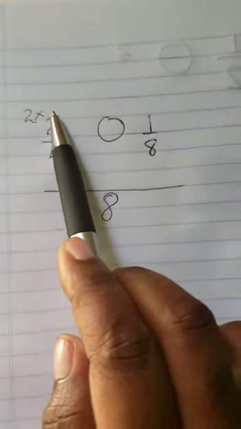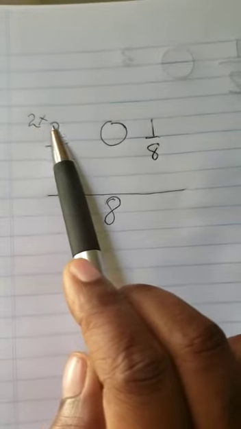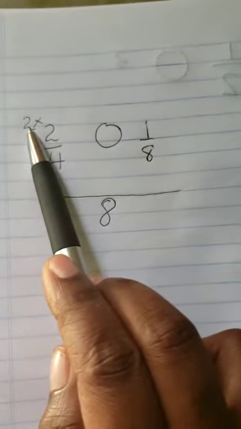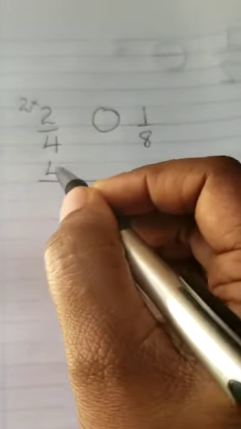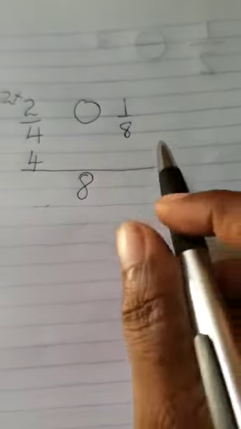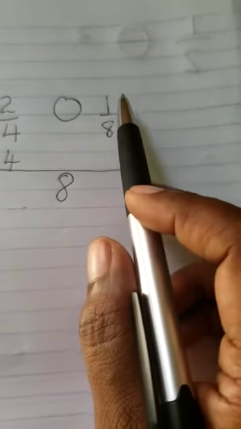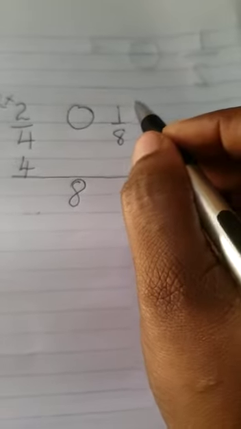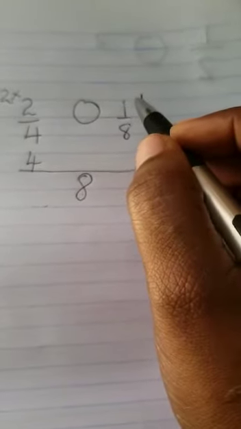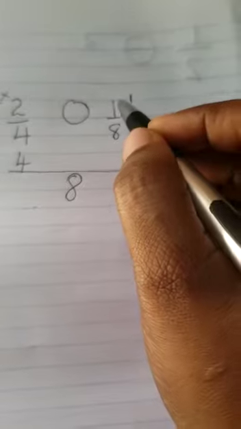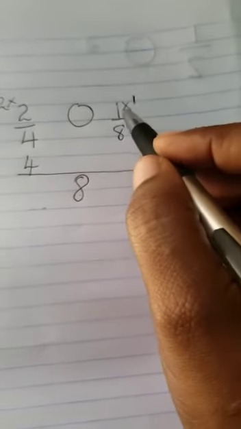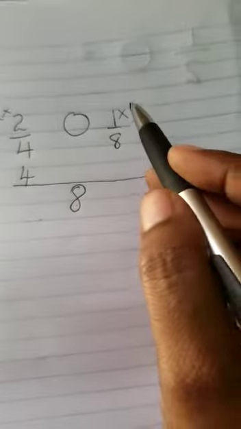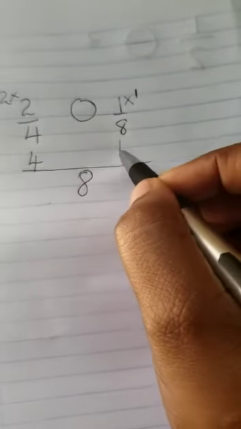So I'm going to now multiply my answer by the numerator. 2 multiplied by 2 would give me 4. So I'll write the 4 right there. Now I'll do the same thing with the 1 over 8. First, I will divide. 8 divided by 8 gives me 1. I'll put my answer beside the numerator and then I will multiply the answer by the numerator at the top. 1 times 1 would give me 1.